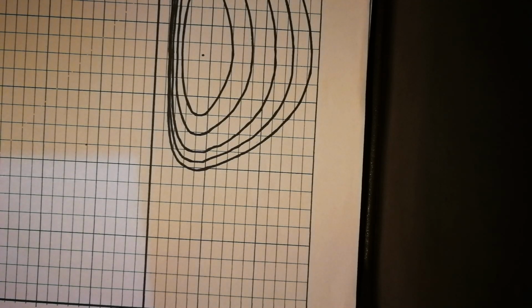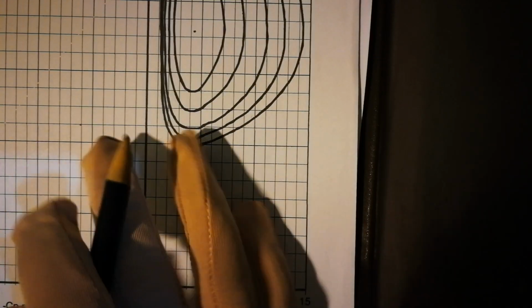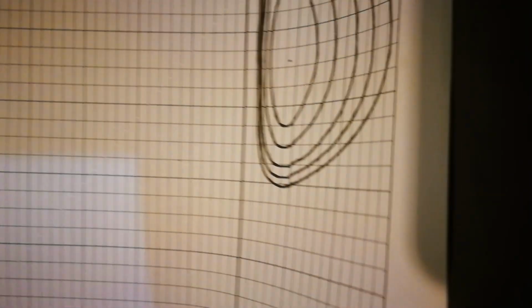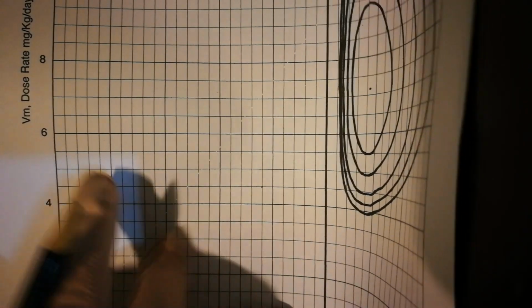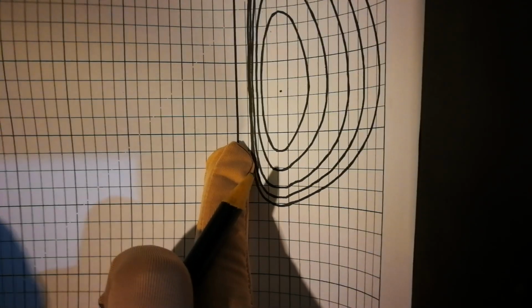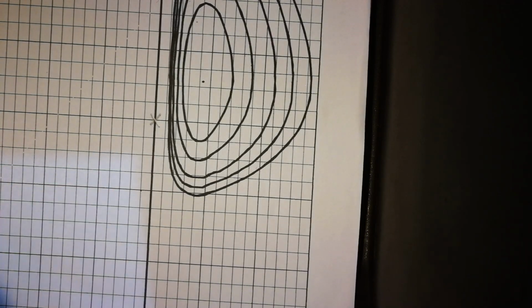Right, let's get started. You already have one point. The first point is your Vm, which is 6. So this is your Vm graph and you go to 6 on the y-axis. Your point is here, so this is where I'm going to put a 1x. This is our first point.